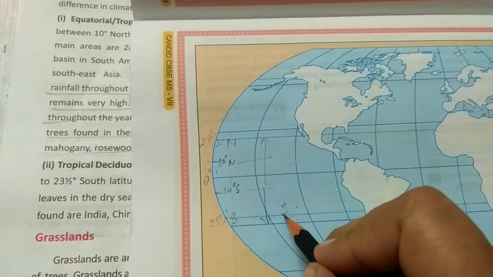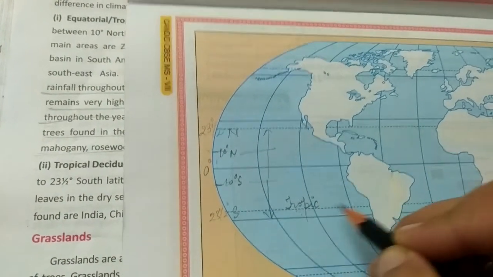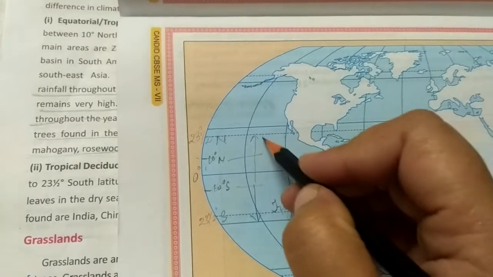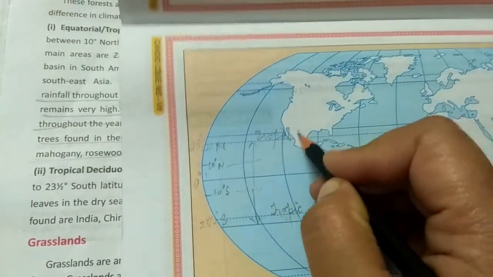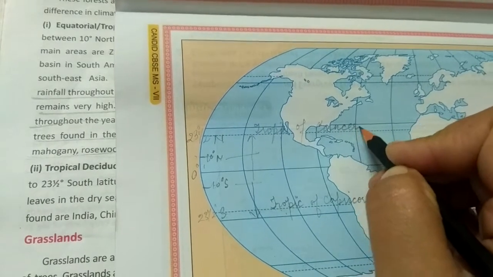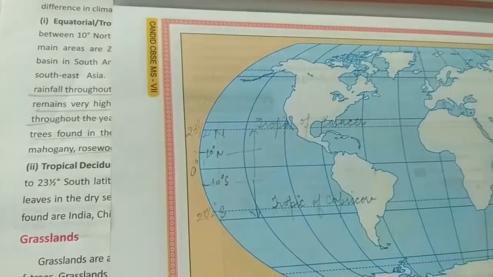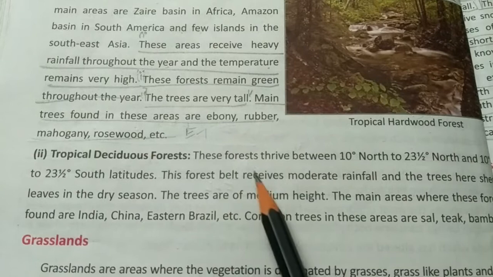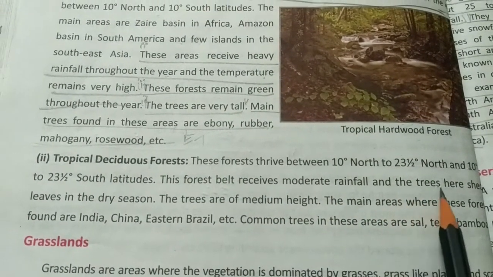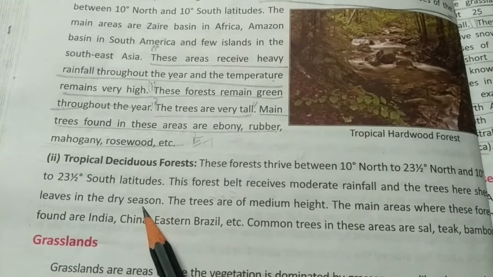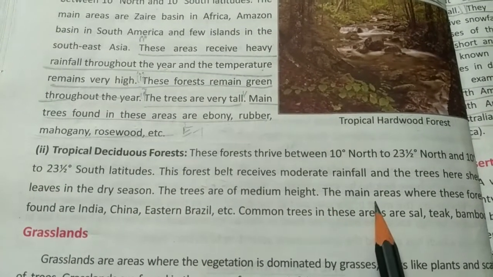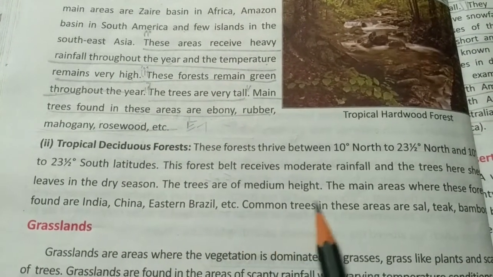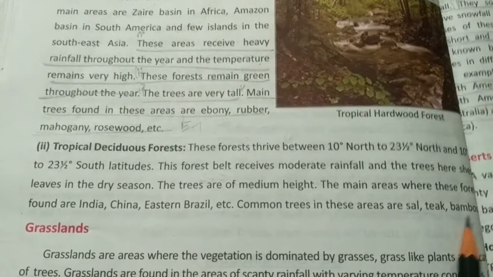This is your Tropic of Capricorn. And this is your Tropic of Cancer. These are latitudes, imaginary lines joining from west to east. This forest belt receives moderate rainfall and the trees here shed their leaves in the dry season. The trees are of medium height, and the main areas where these forests are found are India, China, eastern Brazil, etc. Common trees in these areas are sal, teak, bamboo, etc.